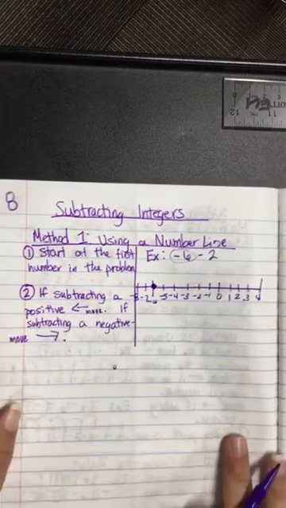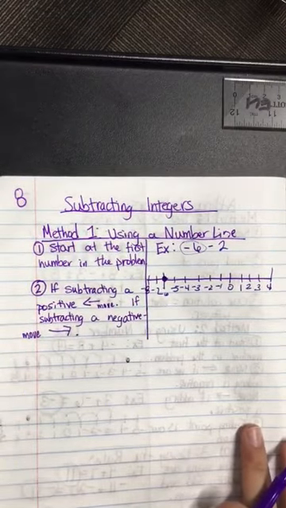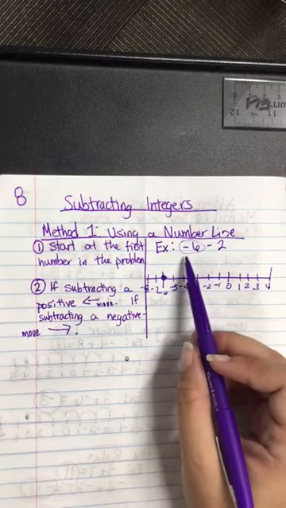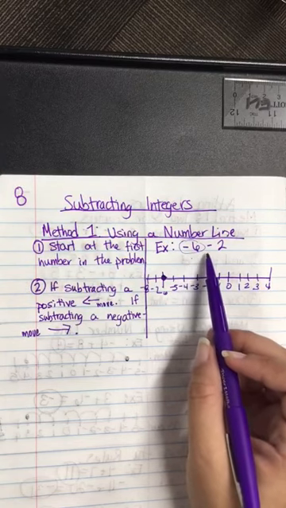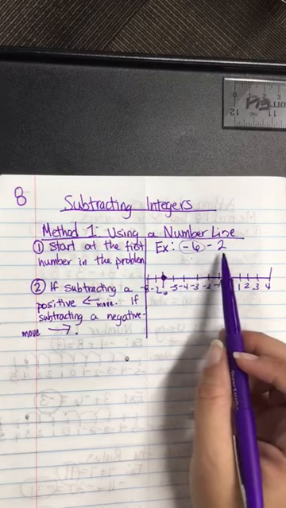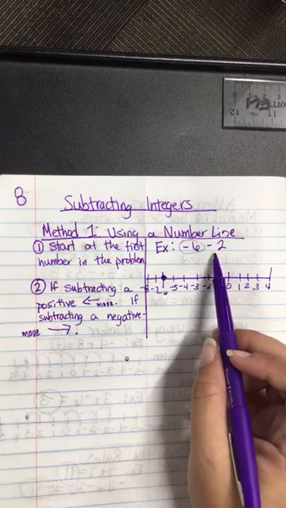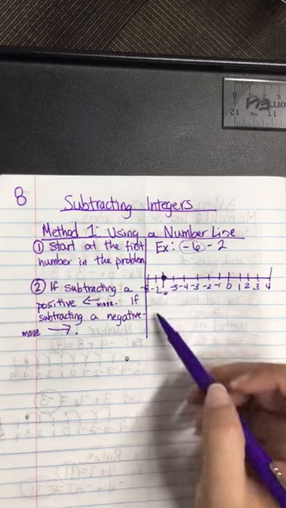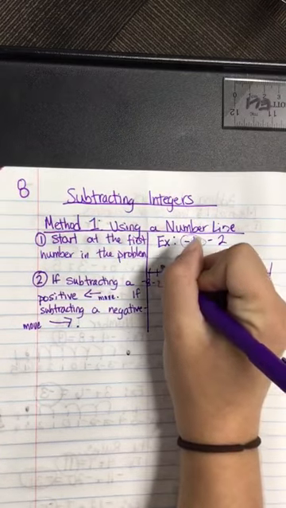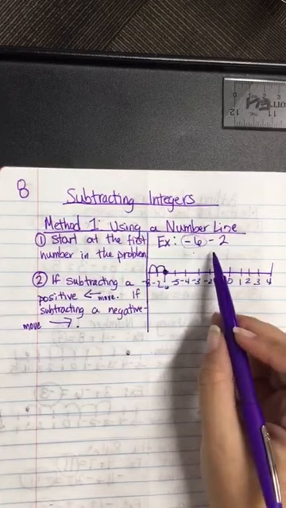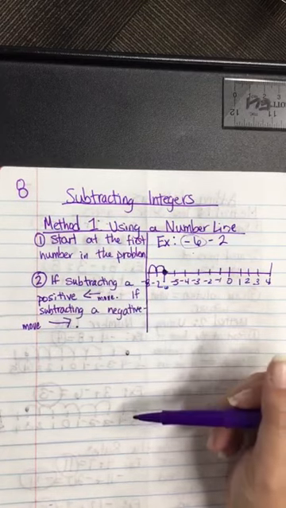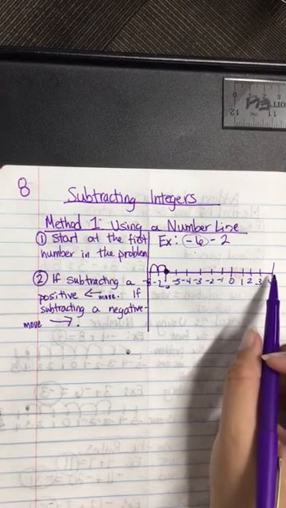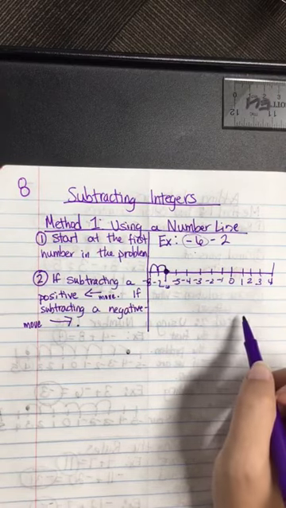Okay, let's think about this for a minute. Let's think about what makes sense. So if I owe my friend $6, so I'm -$6 with my friend, and then I borrow $2 more from that person, I'm not going to owe them less. I'm going to owe them more. I'm going to now owe them $8. Okay, so when we're subtracting a positive number, we're moving to the left. It's just like normal subtraction. If we were doing 4 minus 2, we would go to 4 and we go to the left 2.